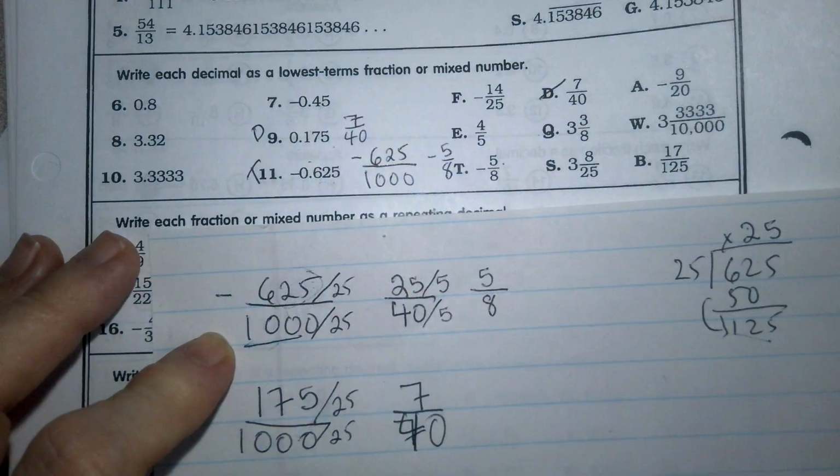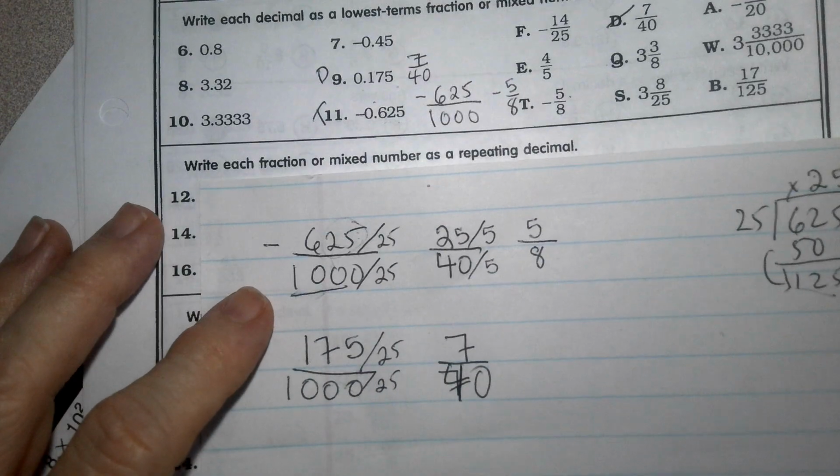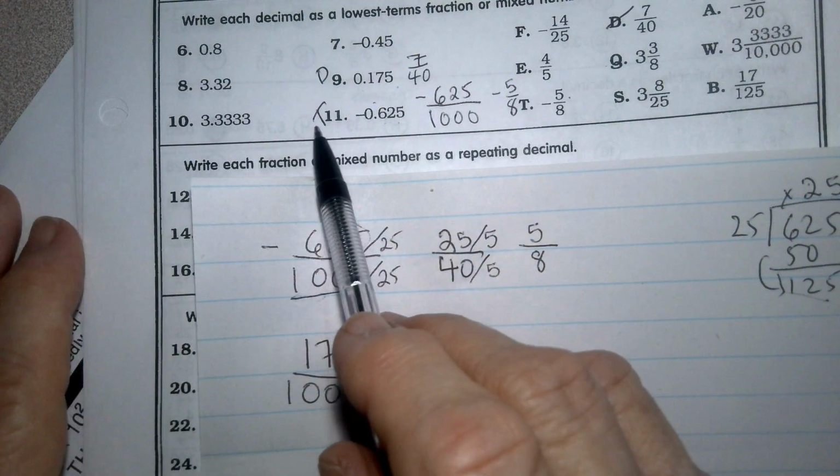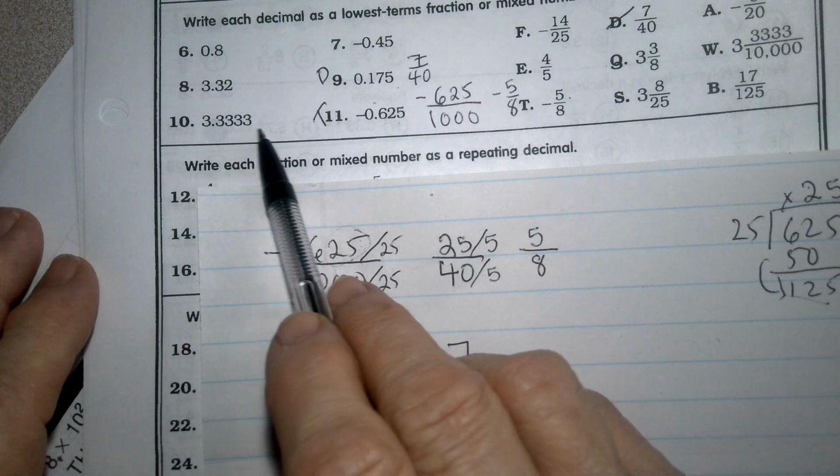Right. And then this one should be, guys with the bottles, put them away, please. All right. Who knows what this is going to be?